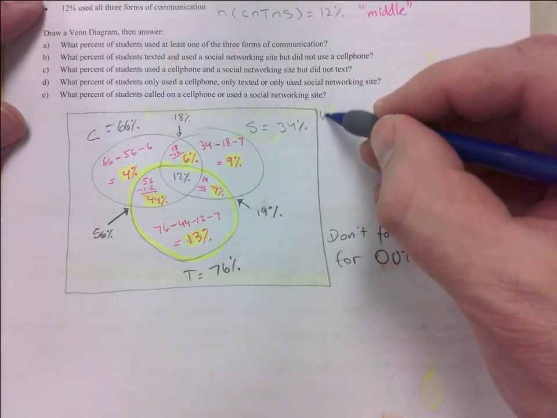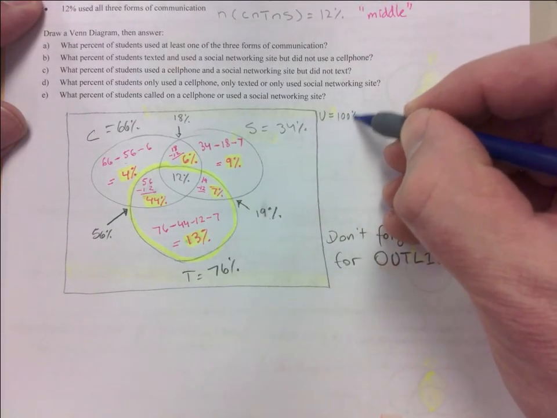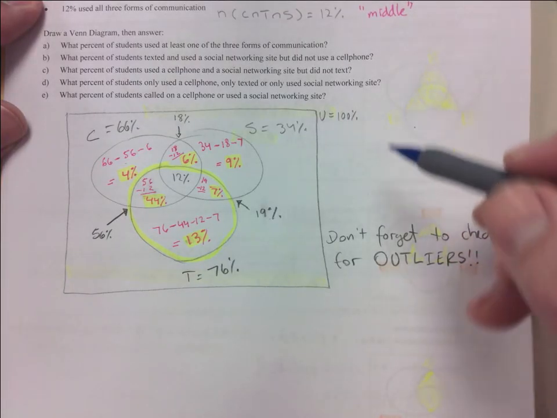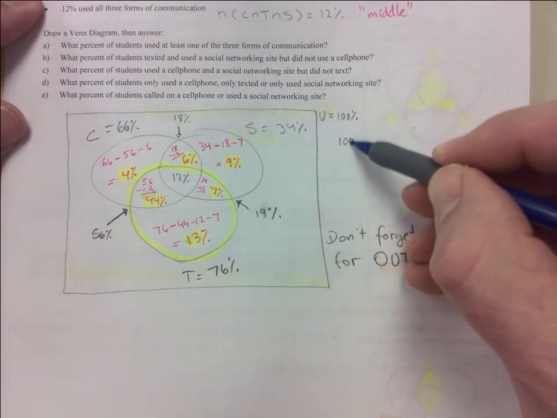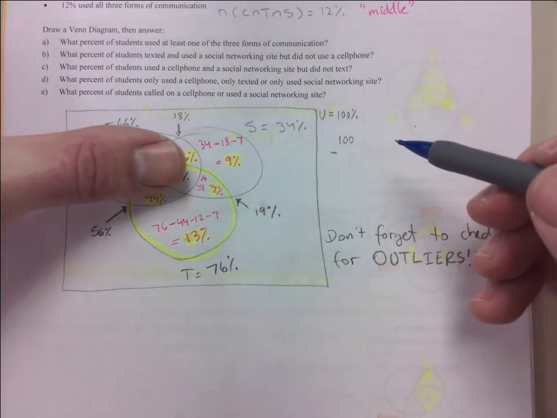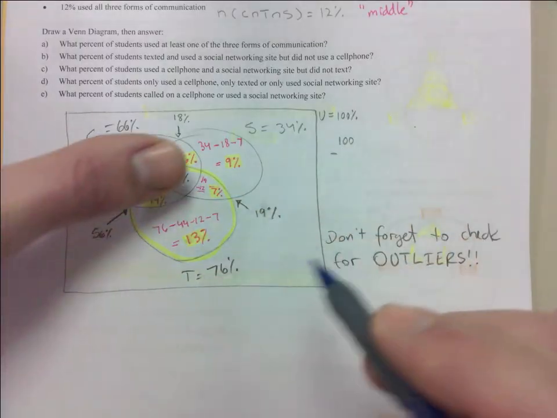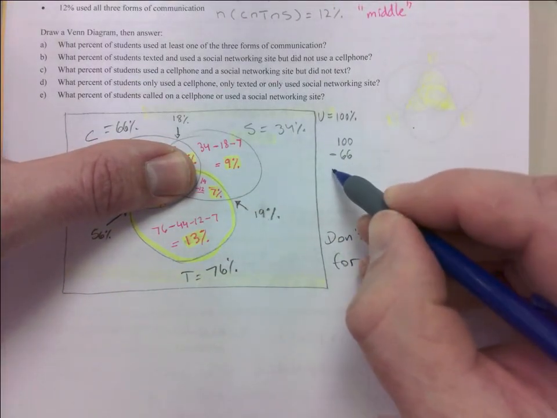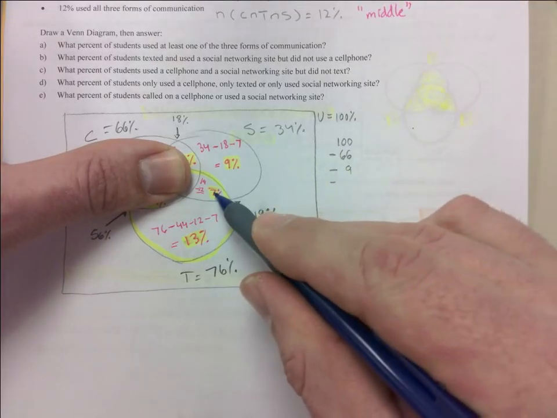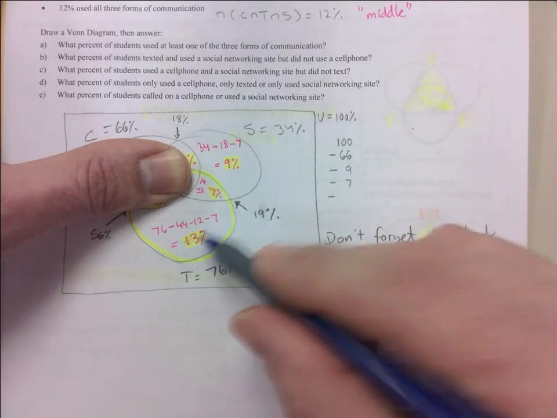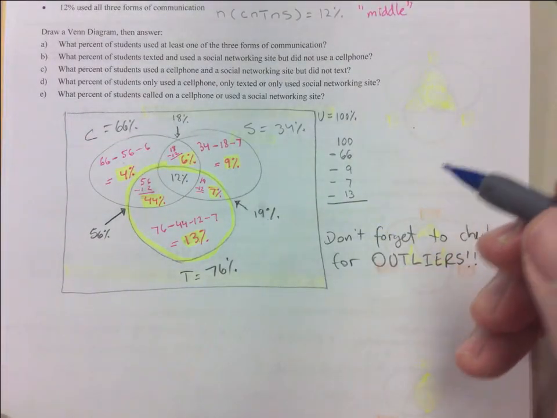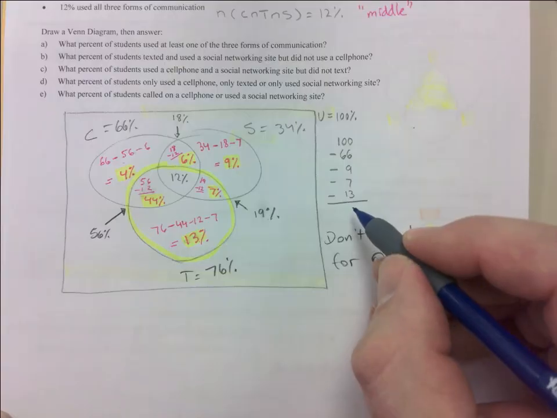So let's go, U is equal to 100%. Don't forget about that. So we're going to check for outliers. I'm going to do that right here. 100 minus, I'm going to take the 66 because all of this is 66. I'm going to go minus 66, minus 9, minus 7, minus 13, and I get 5%.